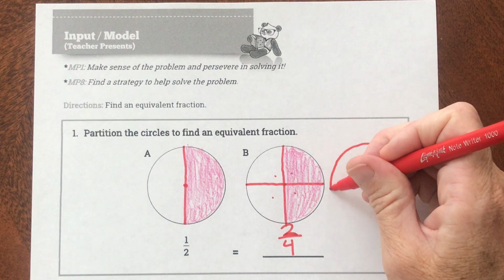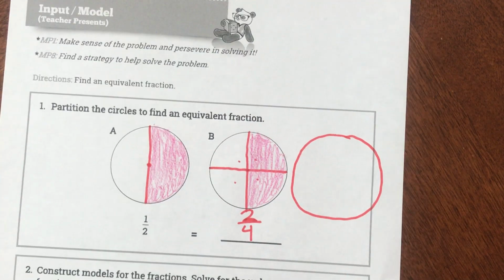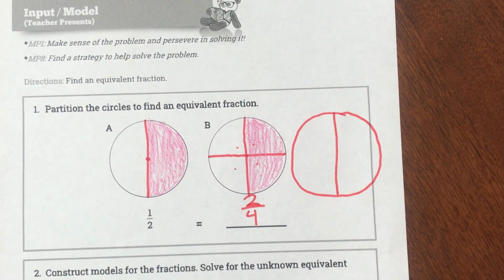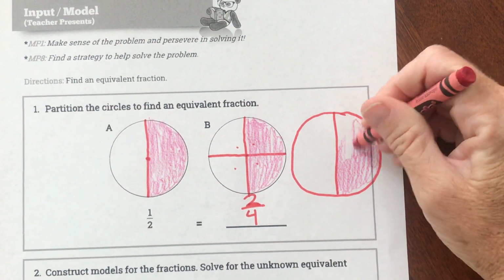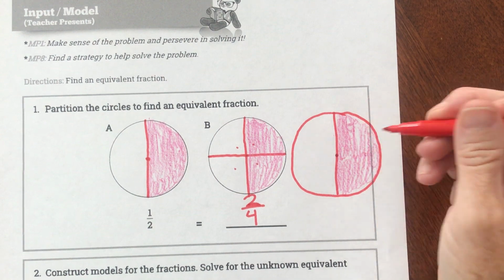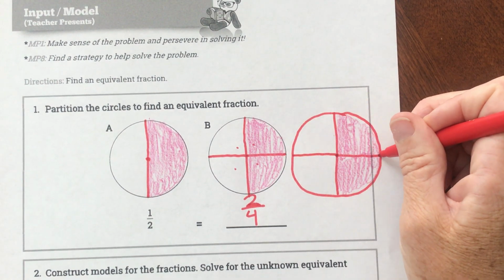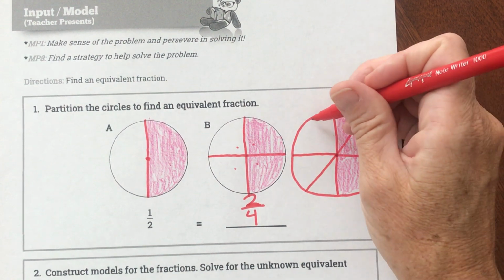I could have done it many different ways. I'm going to draw another one to show you. So I also could have started with cutting it in half and shading it. And remember, when I do circles, I always go through the center. So I could have cut this one in half this way. So now I have 4 parts, and then I could have done it more.